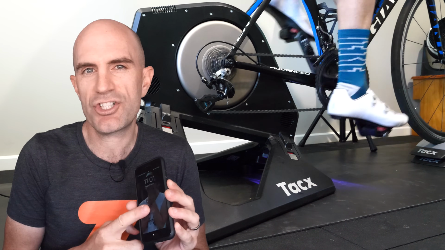So today what we're looking at is the Tacx Neo smart trainer and the Tacx training utility. It's a basic little utility that comes with, or you can just download for free with your Tacx smart trainer. And it offers three different modes.